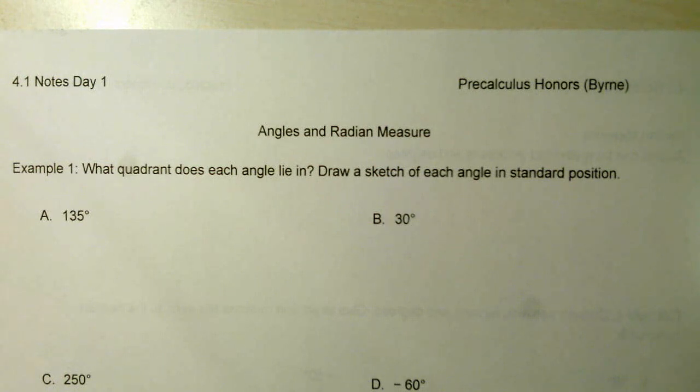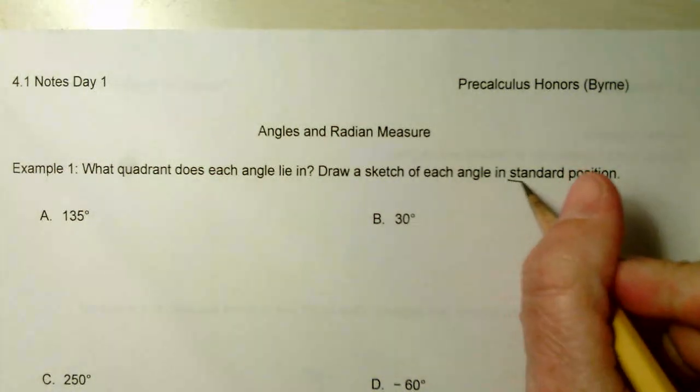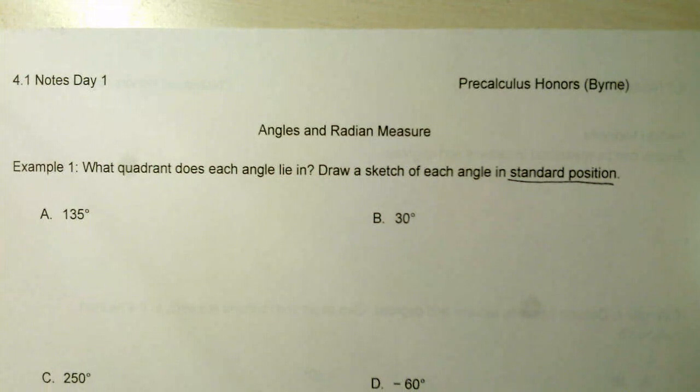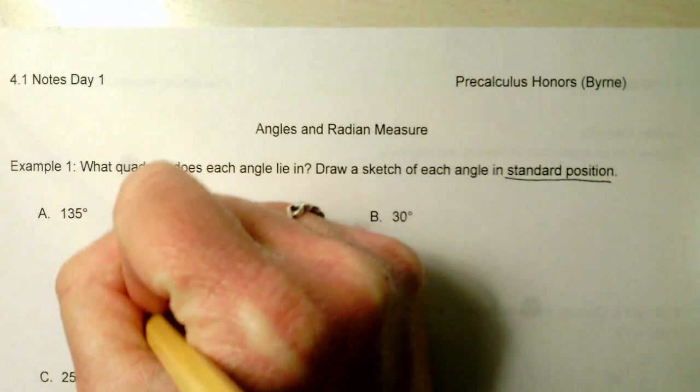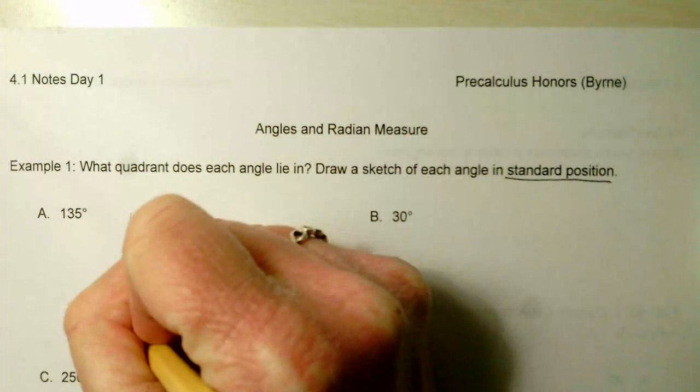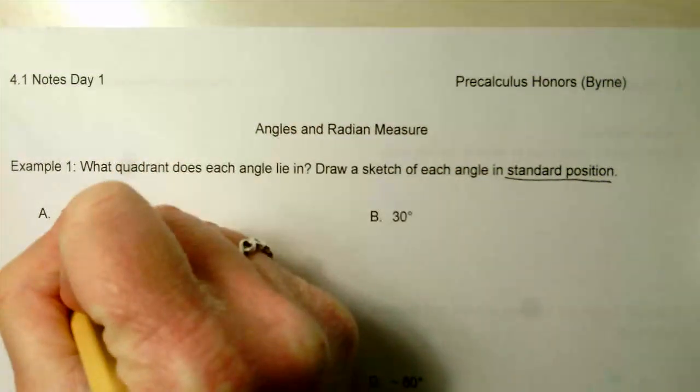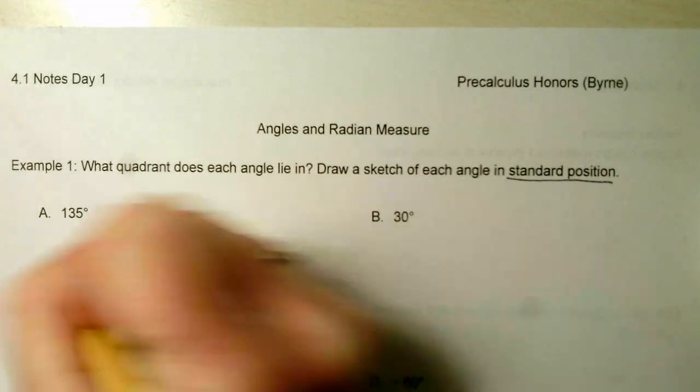Okay, so the first thing that we're going to talk about is our first example. What quadrant does each angle lie in? And draw a sketch of each angle in standard position. I think what is going to be new to you is this standard position. Standard position means that we are going to draw these angles on the Cartesian plane. So the first thing when I want to figure out where these angles are and drawing them in a sketch in standard position is I want to draw my coordinate plane.